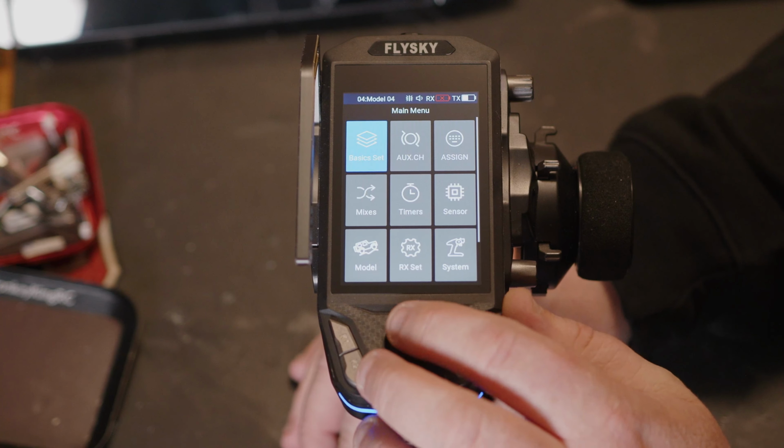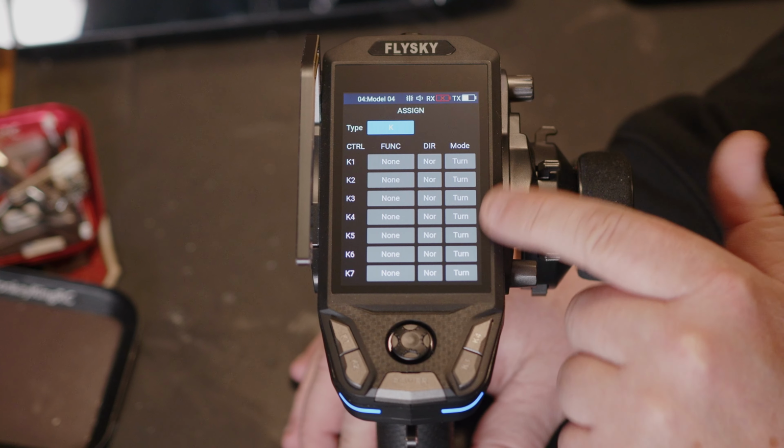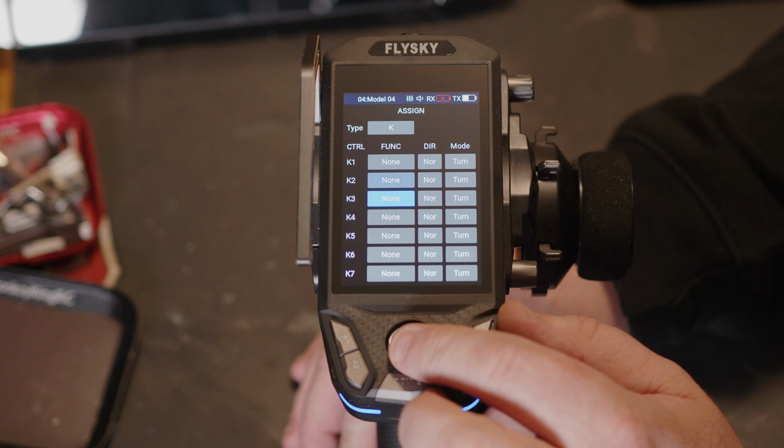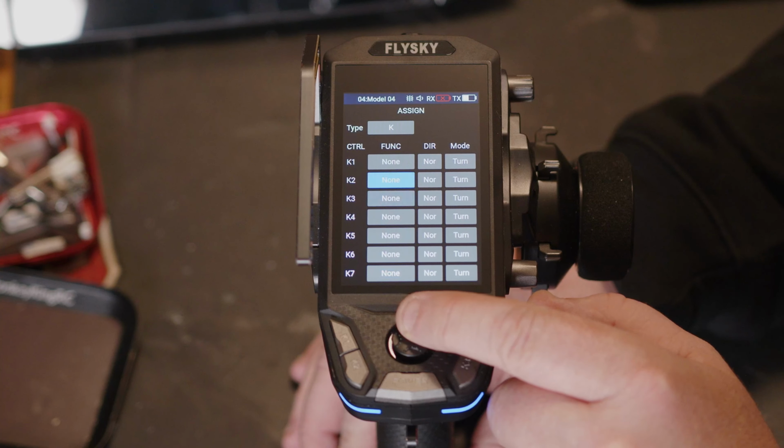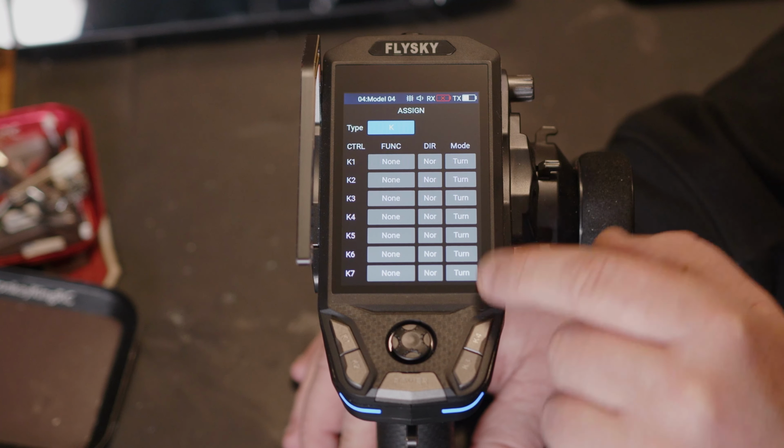For this one, we're going to have a look at the assignment menu. Mainly it's a quick way of assigning functions, not channels, to your actual buttons.